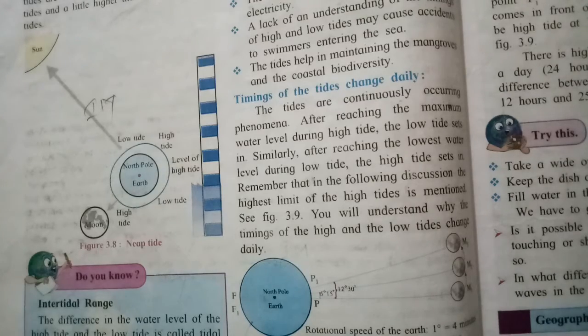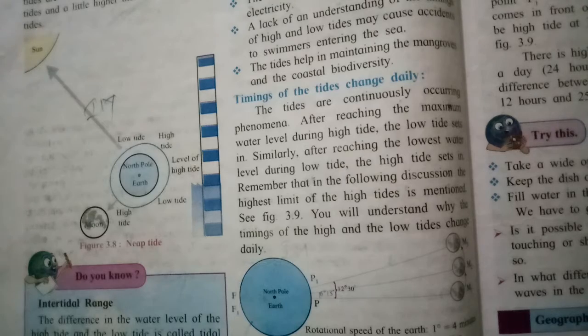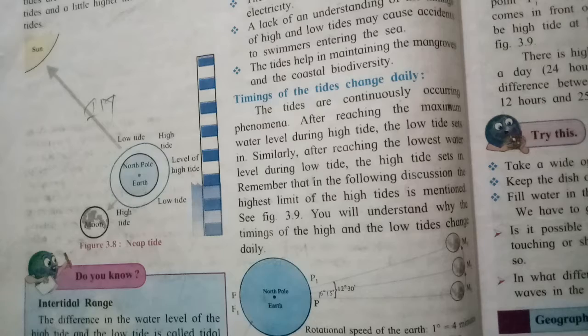In neap tide also the same diagram is given, but we have to assume that this is when the low tide is taking place and when the neap tide is when the high tide is taking place. So we have seen the two types, neap tide and spring tide. Neap tide is also the same, but the pressure of the water accumulated is less as compared to the spring tides. And we are having the same level of high tides, and we are also having the North Pole and the earth where it is rotating. So this is the explanation of neap tide and spring tides. In the next video we will see the effects of tides.